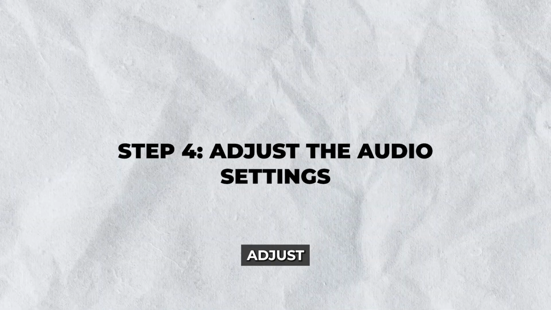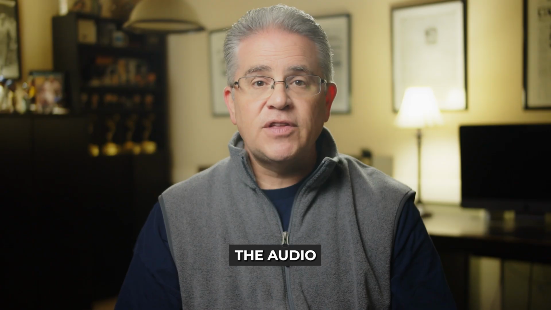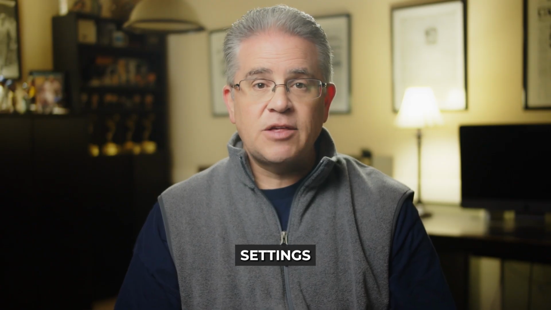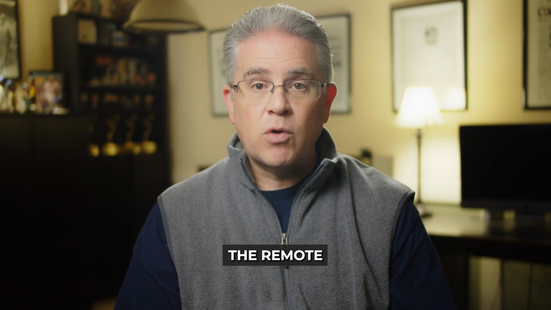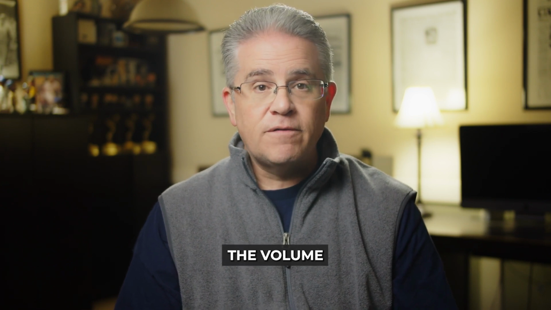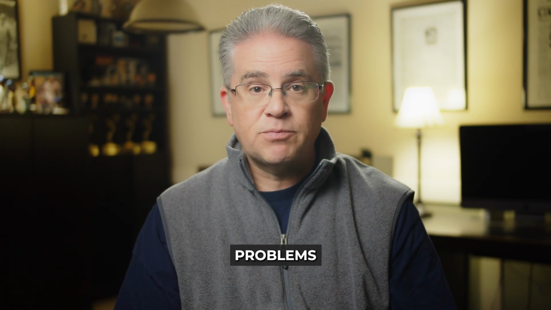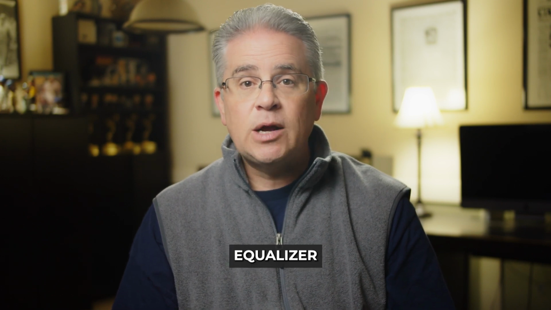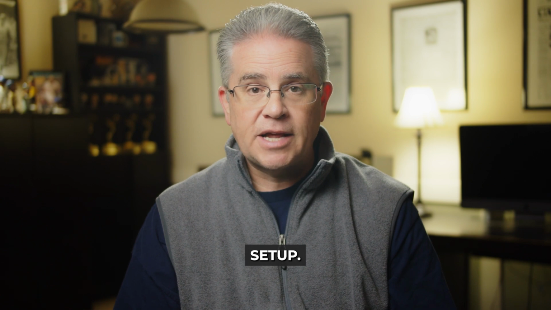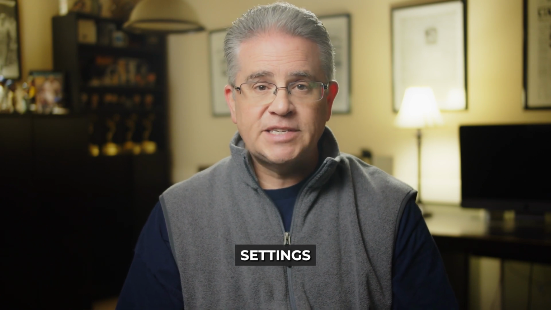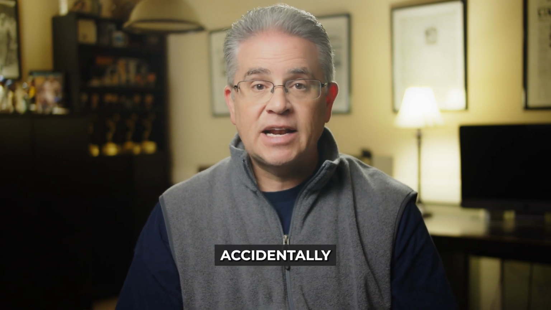Step 4. Adjust the audio settings. Now let's delve into the audio settings. Access the settings menu of your soundbar using the remote control or mobile app. Ensure the volume is at an appropriate level and check for any peculiar settings that might cause problems, such as surround sound or equalizer settings that don't match your current setup. Sometimes a reset to factory settings can help eliminate any accidentally altered settings.